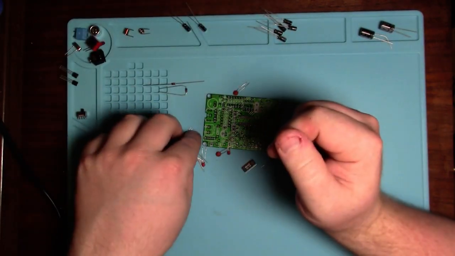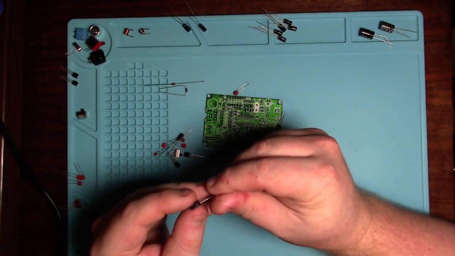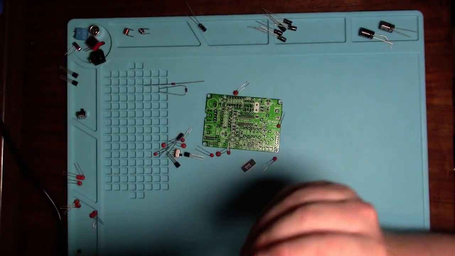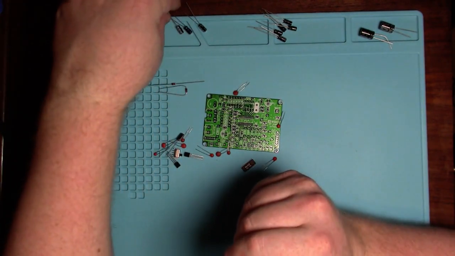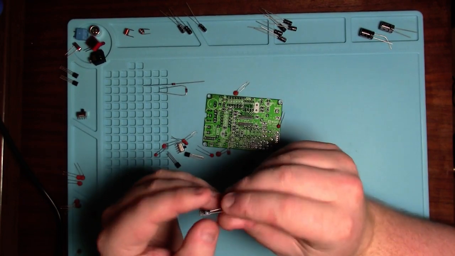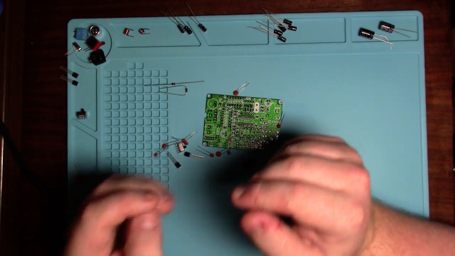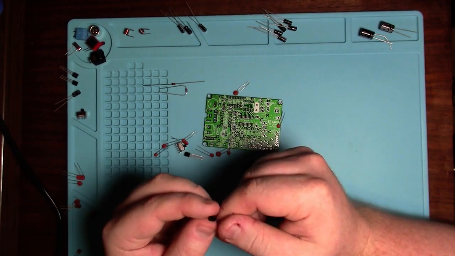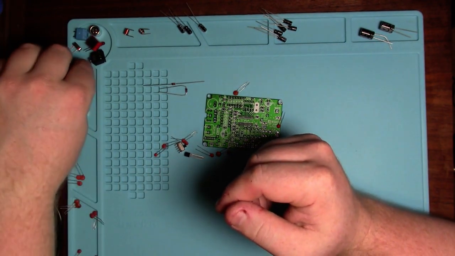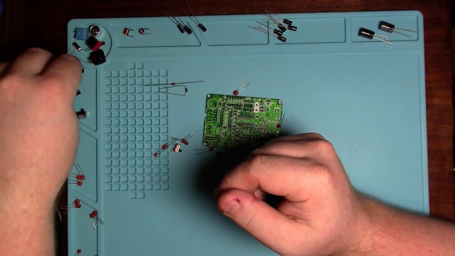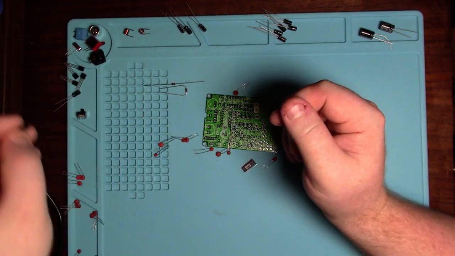1 microfarad. 10 microfarad. Is that this one? Yes. Okay, those two are 10 microfarads. And 22 microfarads. Same transistor, and 4 of those in total.